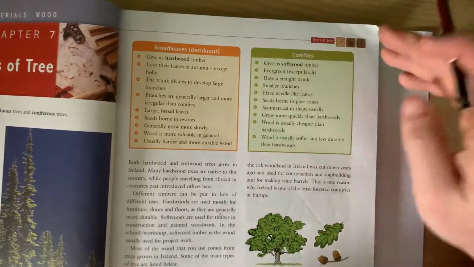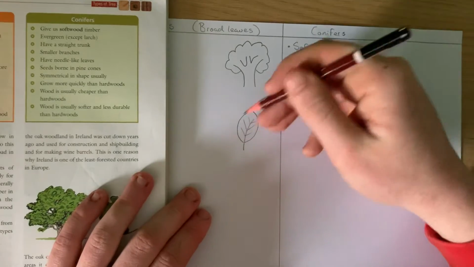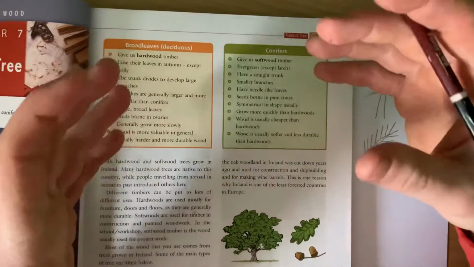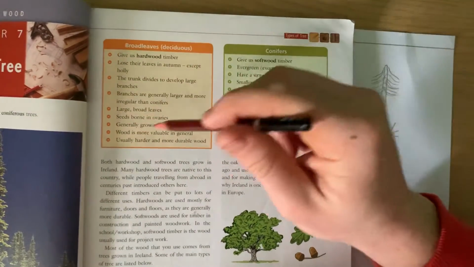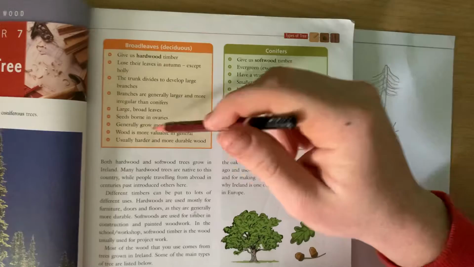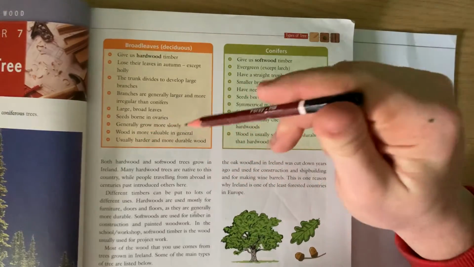Large, broad leaves. So make sure when you write down large, broad leaves that you actually draw a leaf beside it, a large, broad leaf, and that'll help you remember, and it'll make it a nicer, better looking chart. Seeds are born in ovaries, generally grow more slowly. Wood is more valuable in general, and usually harder and more durable wood.